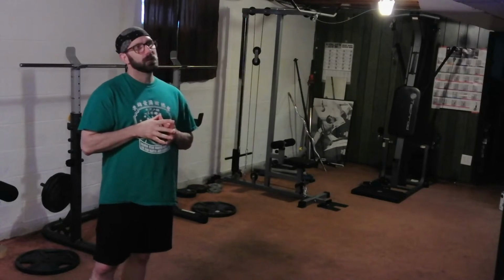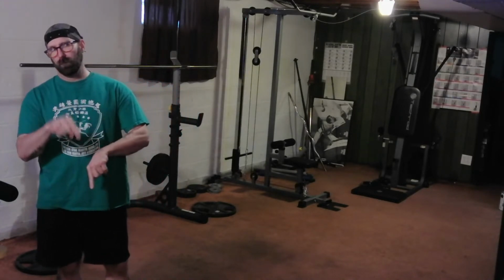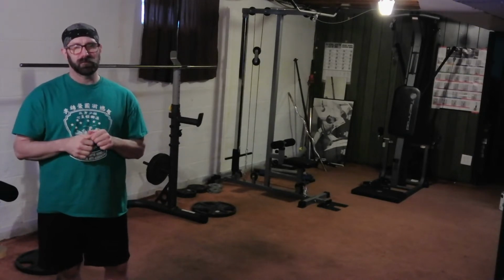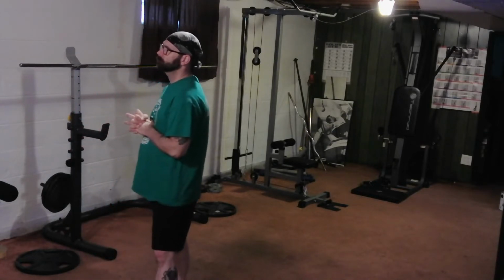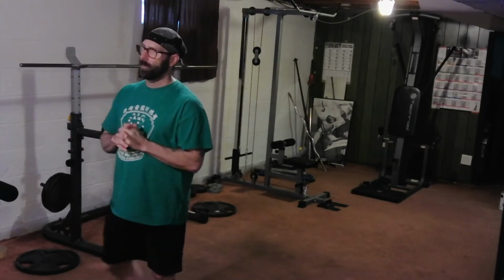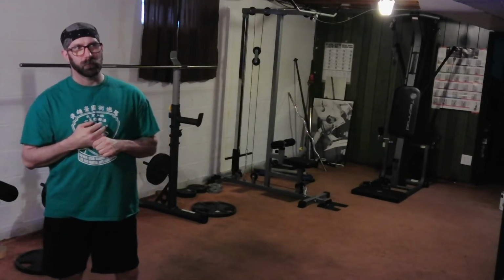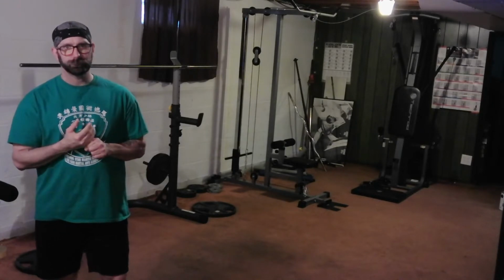So, surprised to see that the weight went down a little bit. Not surprised to see the body fat percentage went down as well, by about a whole percent. Body fat percentage went down a whole percent because the water level went up.